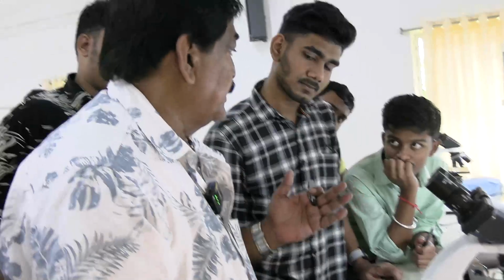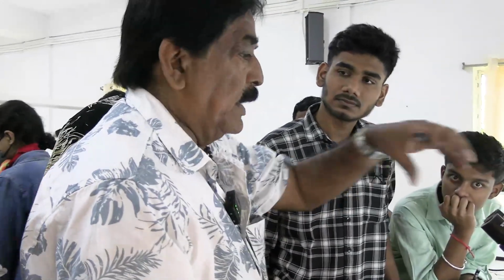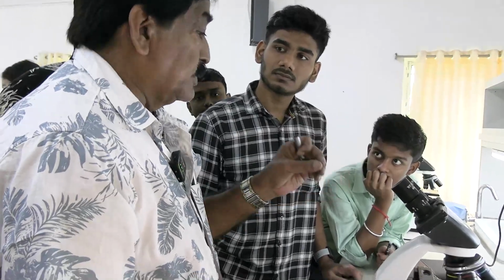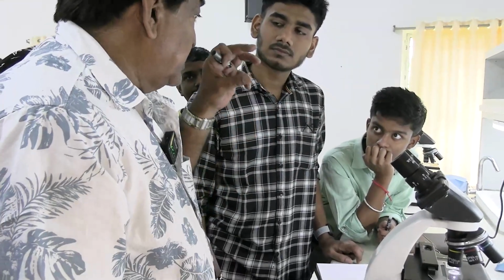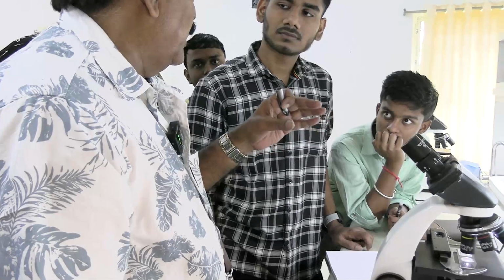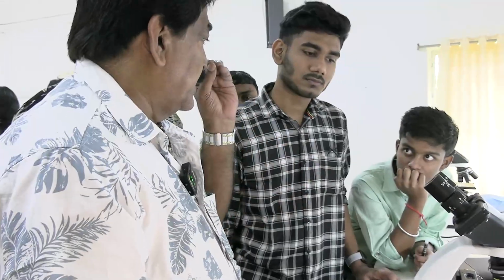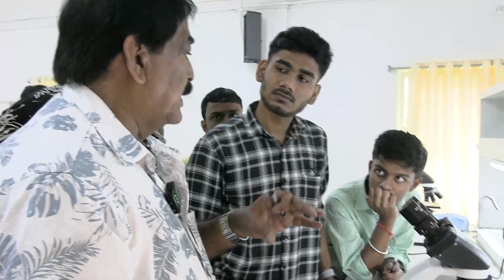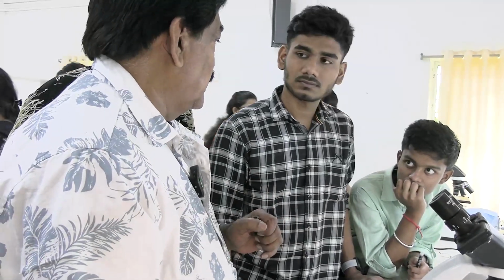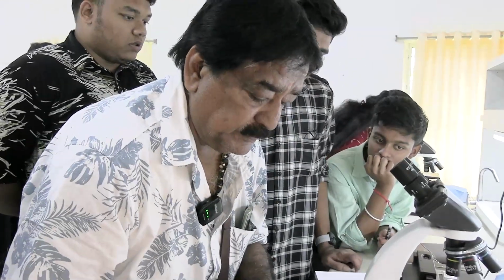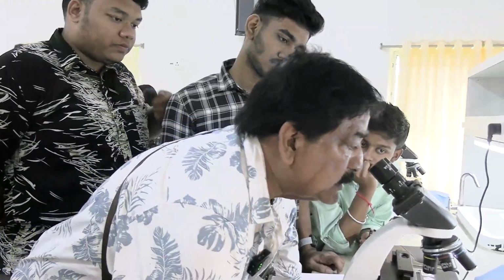When you view a slide, you have to get the best field. And if you have a camera attachment for photomicrography, then you take the best field, with clarity of the cells, with their nucleus and other cellular structures. And you focus accordingly, you have a fine adjustment like this.